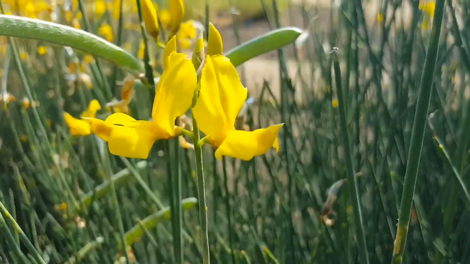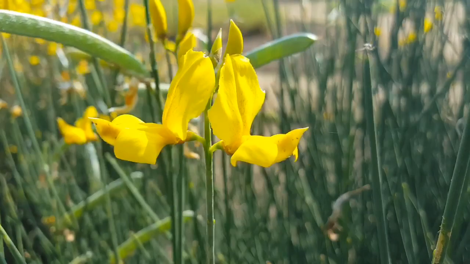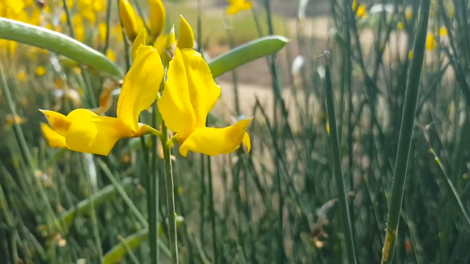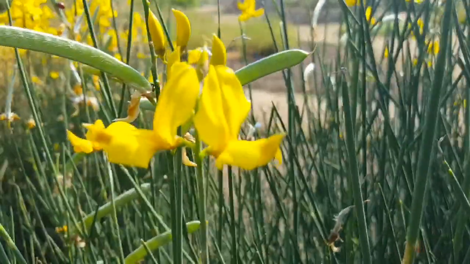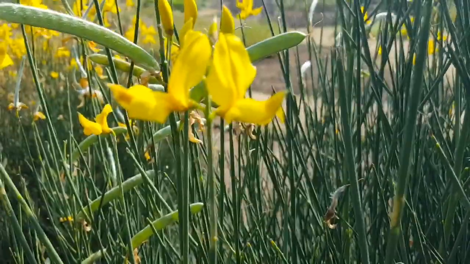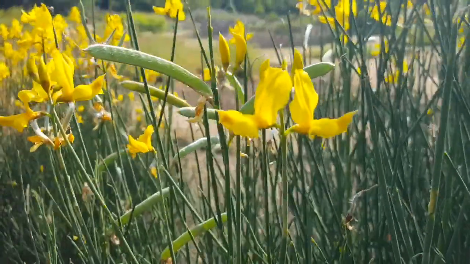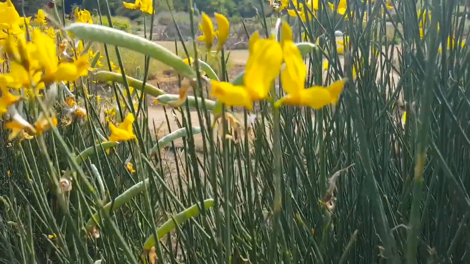It is a bilaterally symmetrical flower, so vertically symmetrical, and it has 5 sepals or petals and fruits as a pea, which you can see in the background here, fruits in pods. The flowers also have a distinctive keel to them, which you can see here in the Spanish broom.